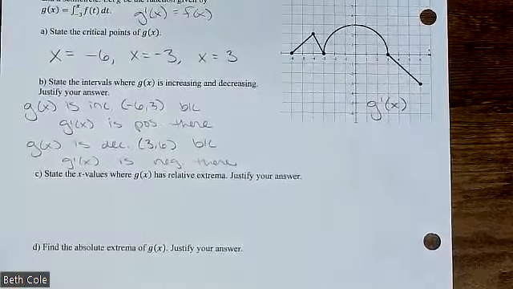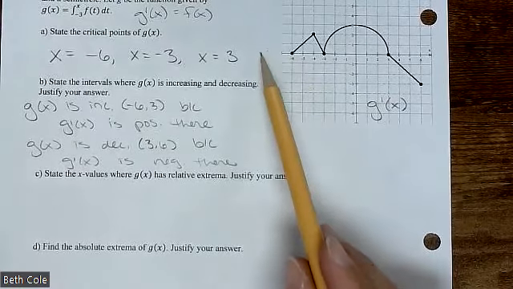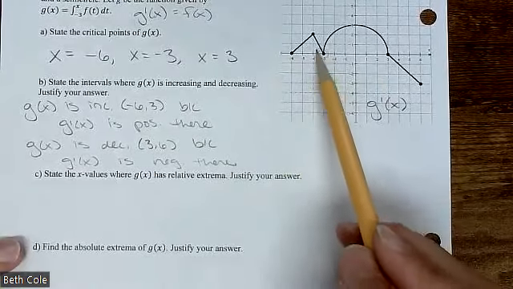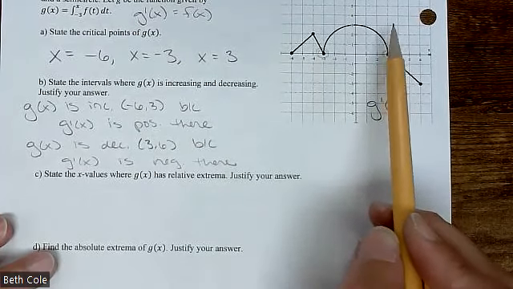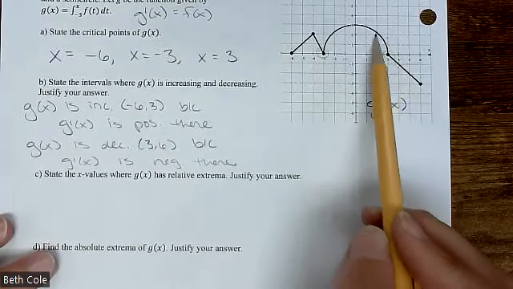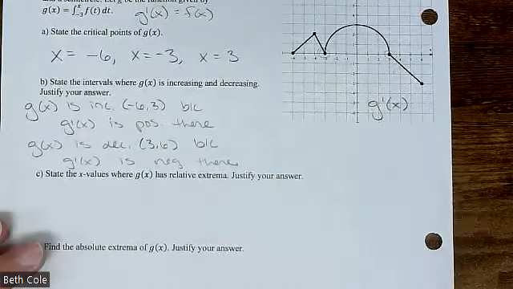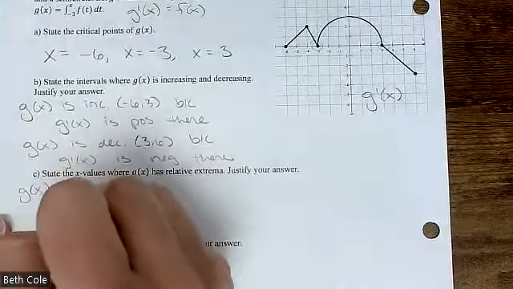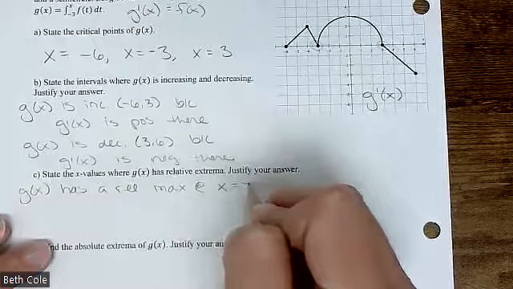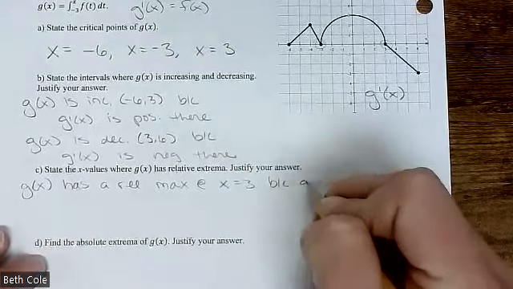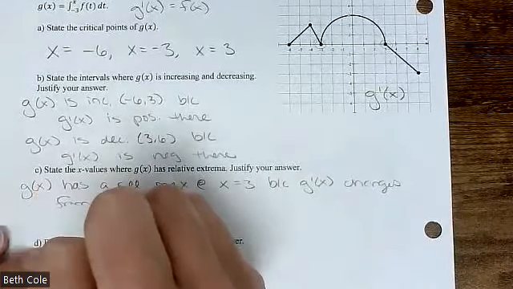All right, relative maximums and minimums come from the critical points. They can't be end points though, because that's not relative to anything on the other side. So we're going to write a sentence about both of these. I'm going to start with this one because there's actually a change. G prime changes from what to what at 3? Positive to negative. That means g of x has a what? Good. Relative maximum at x equals 3 because g prime changes from positive to negative there.